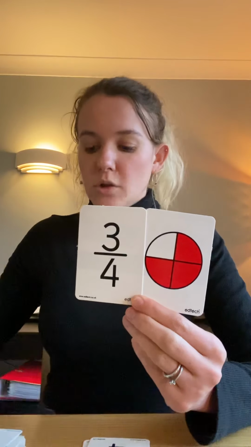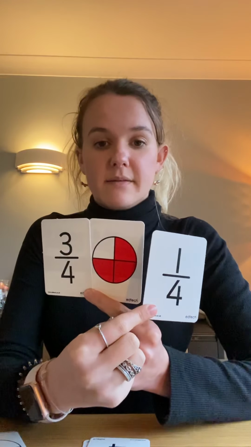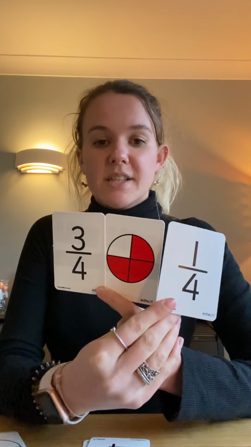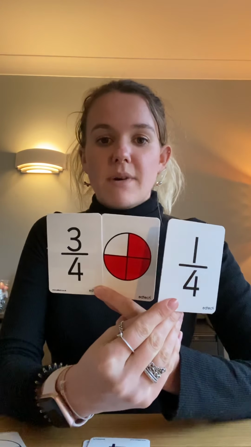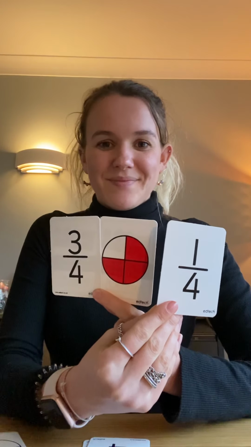So 3/4 are red. But I also know by looking at this that 1/4 is white, because I've got one piece out of 1, 2, 3, 4 altogether is white. So looking at this circle, 3/4 are red, 1/4 is white.